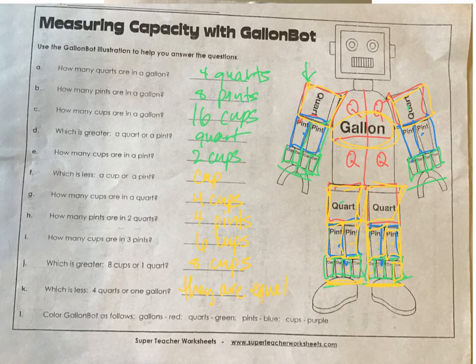Okay, so this is an example of how you can measure capacity with Gallon Bot. If ever you're in this assignment where you're talking about customary units, you could use the Gallon Bot to help you with this. And just drawing a picture of this will help you to show your work and solve your problems. You'll do great.